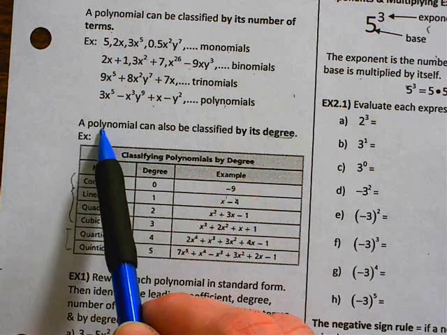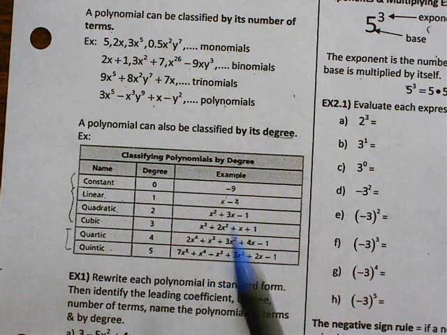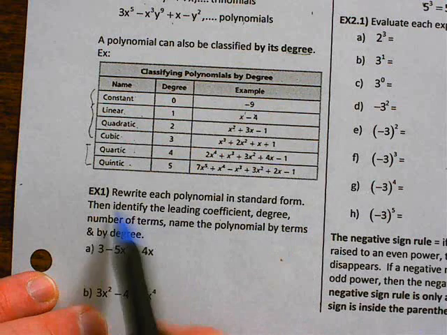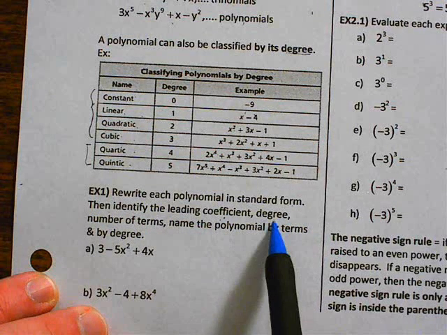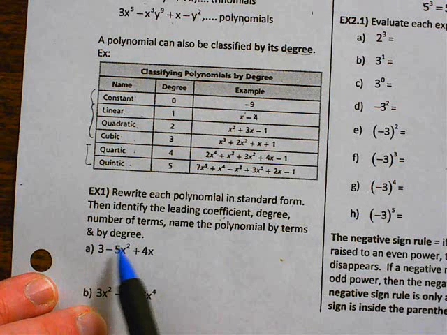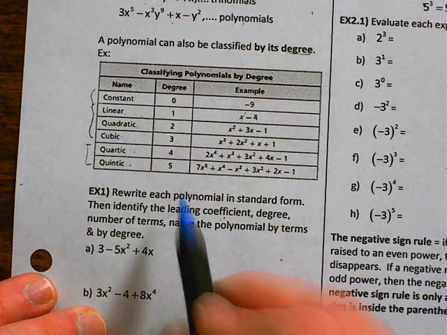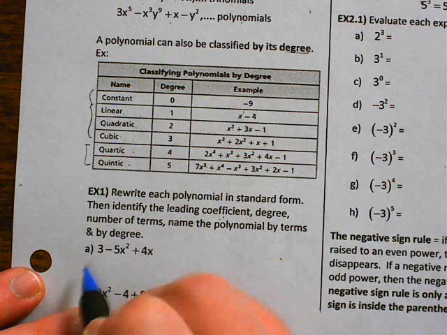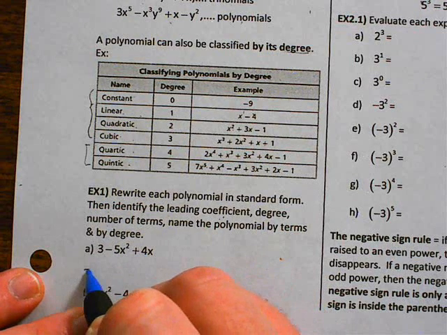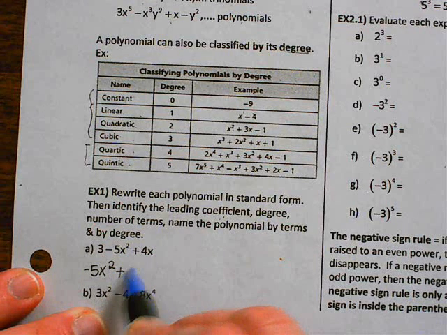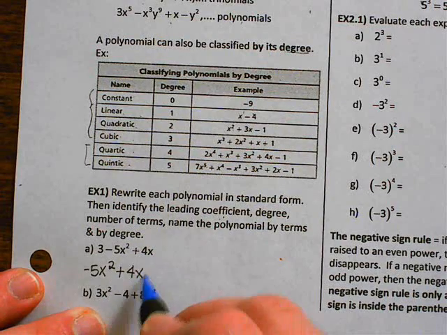Now, let's suppose I have this problem right here, which says, rewrite each polynomial in standard form. Then identify the leading coefficient, degree, number of terms, name of polynomials by terms, and by degree. First thing I need to do is write in standard form. Standard form means from the biggest exponents down to the smallest. So the biggest term here will be negative 5x to the second. Then would come 4x. And the last one would be positive 3.